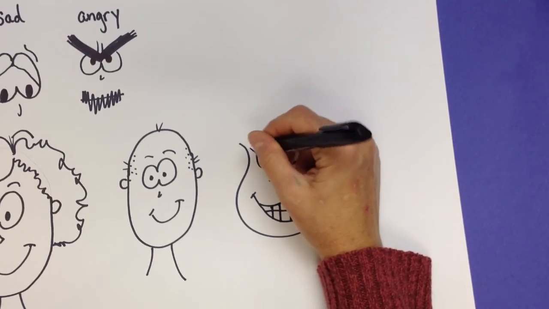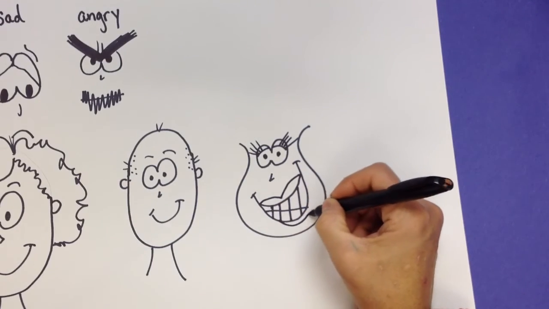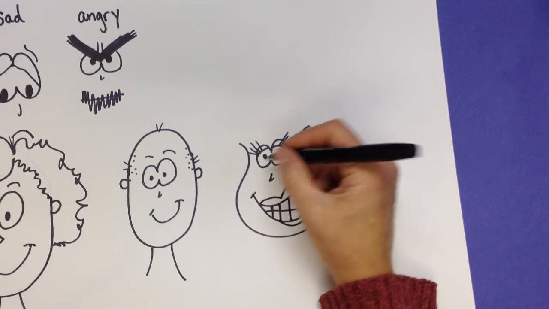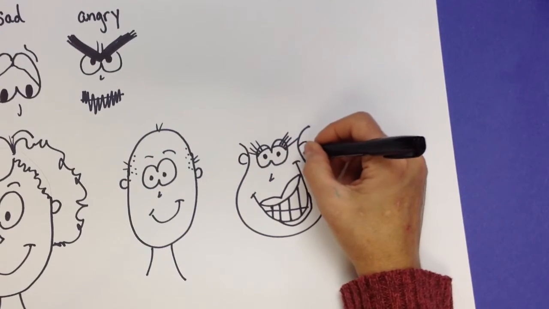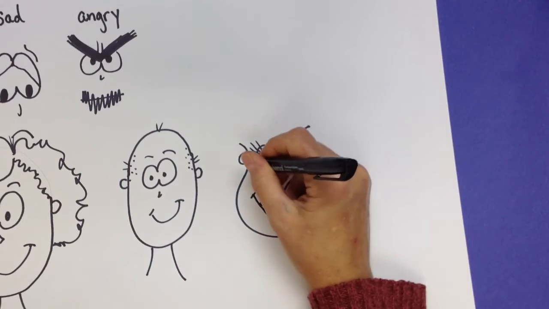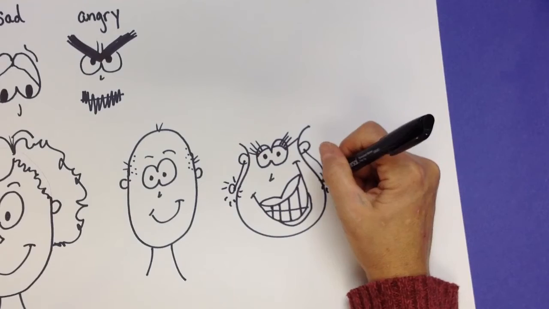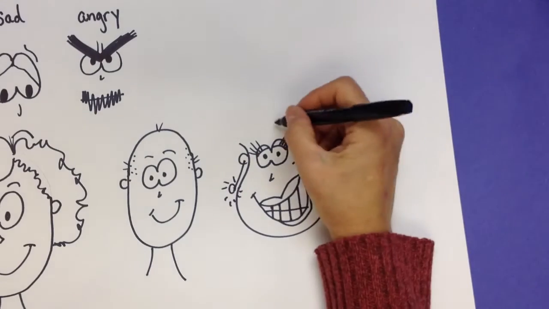Let's say you want to make this a female character. What if we give her some big lipstick area? Maybe a little decorative earring. Exaggeration works really good for cartooning.